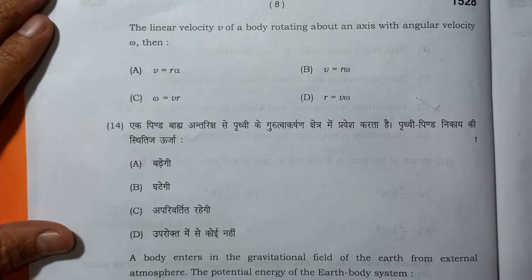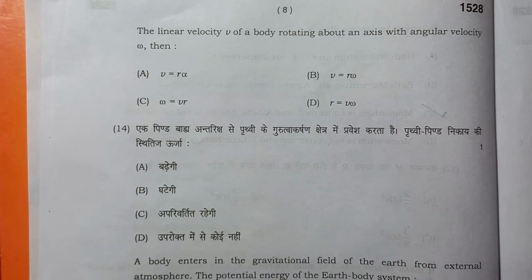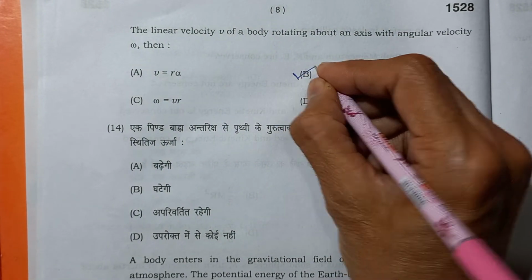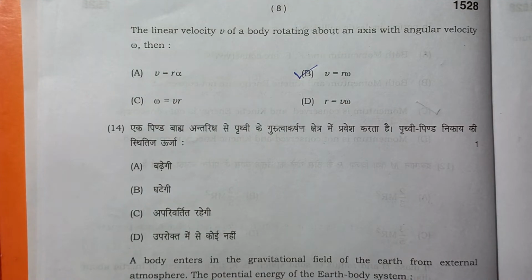The linear velocity v of a body rotating about an axis with angular velocity omega, what is the relation? We know that v is equal to r omega. B will be the answer.